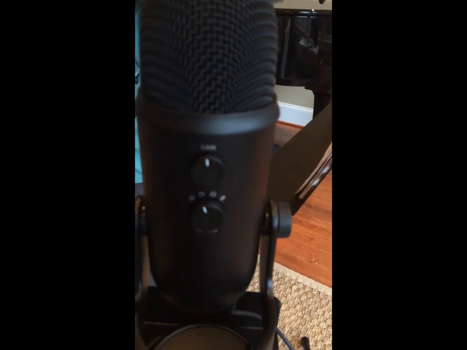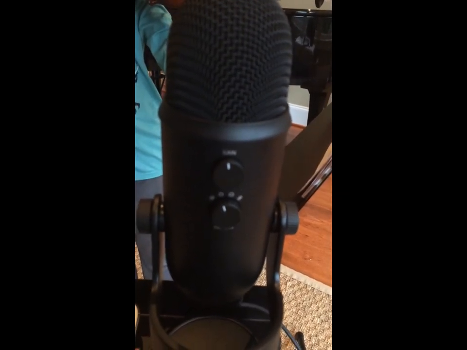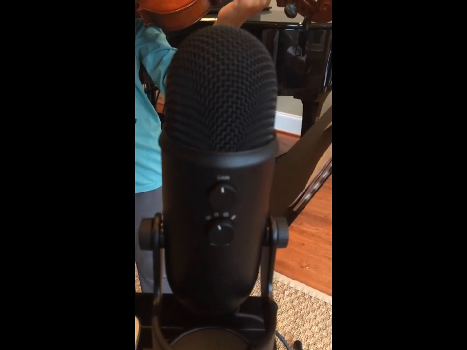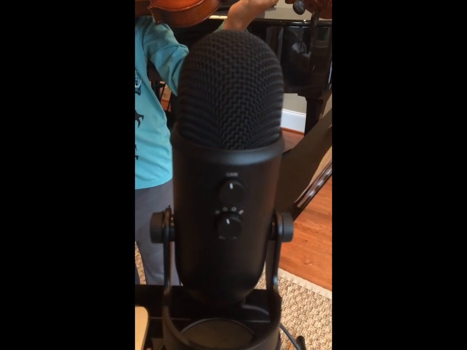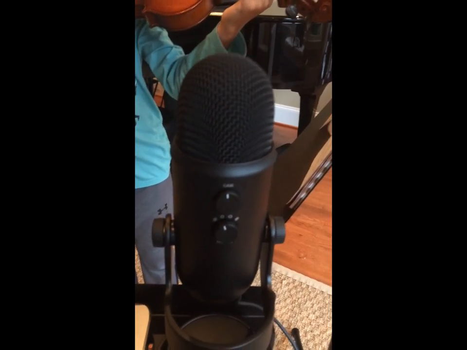And then on the bottom are different polar patterns. There's stereo, omni, cardioid, bidirectional. Having played around with it myself, omnidirectional worked pretty well in this particular room. If you're in doubt at all, if there's multiple settings, just pick stereo. You can't go wrong with that.